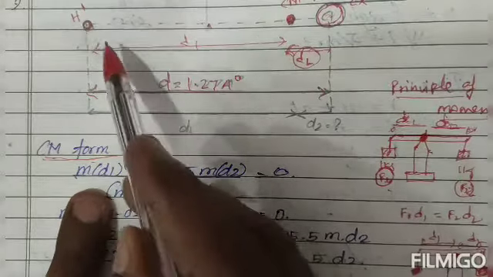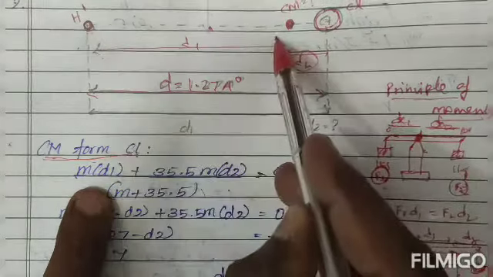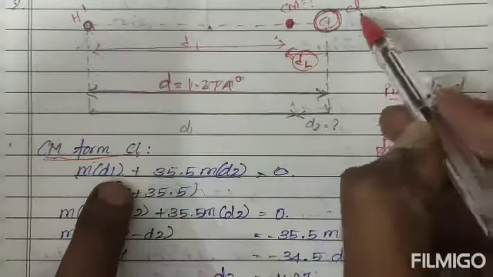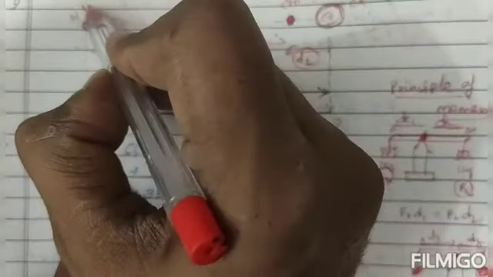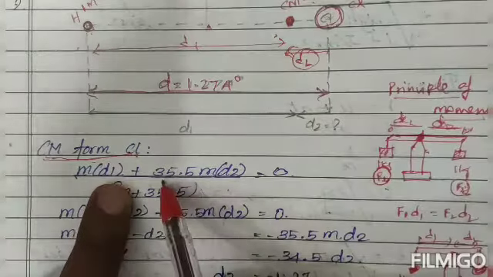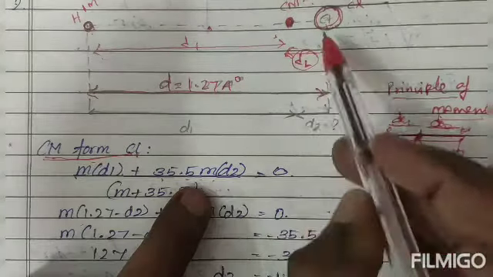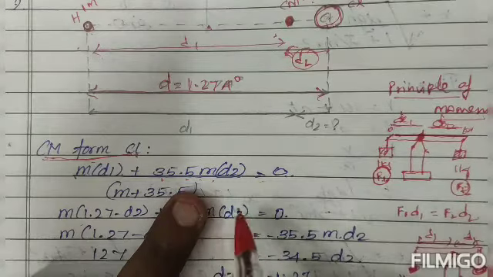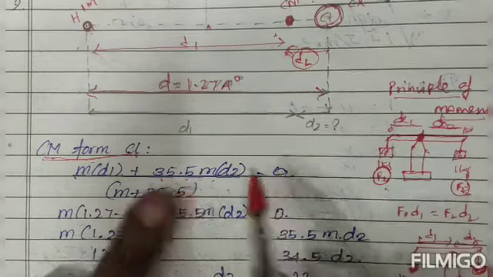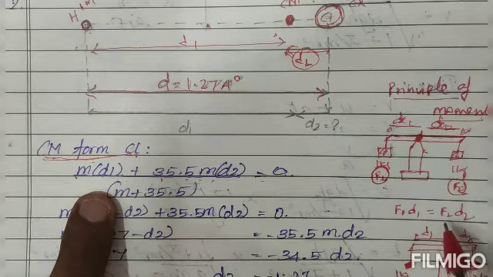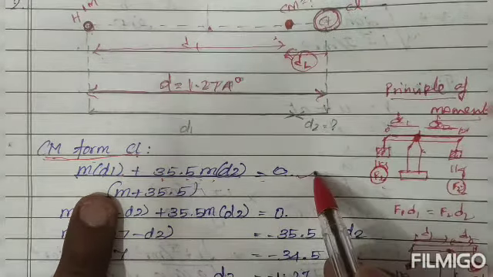So this mass into this distance, that is mass into D1. Then this mass, actually this is 1 times mass, here 35.5 times mass. So 35.5 times mass into D2 distance equals 0. So this is like the principle of moment. Why did I put 0? Because both values will be equal according to the principle of moments: F1 D1 equals F2 D2. So moving to the left side, it is equal to 0. So that is what I wrote here.